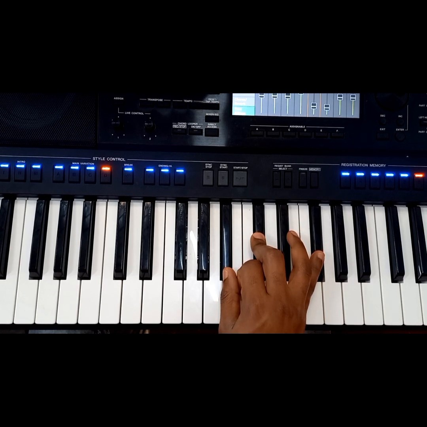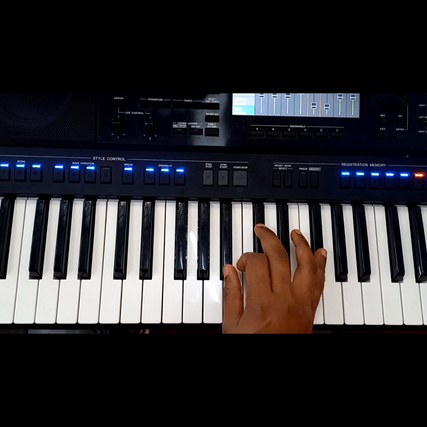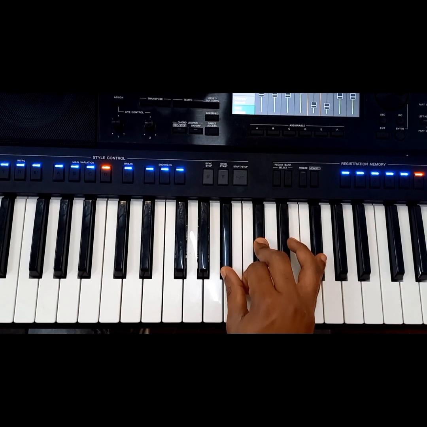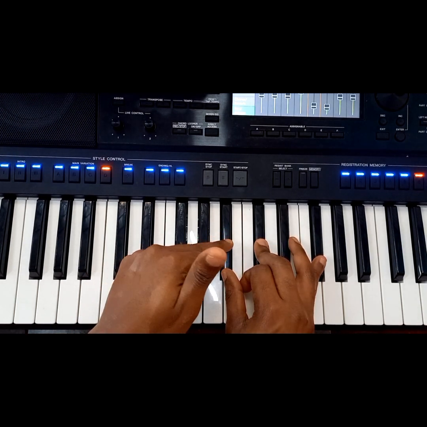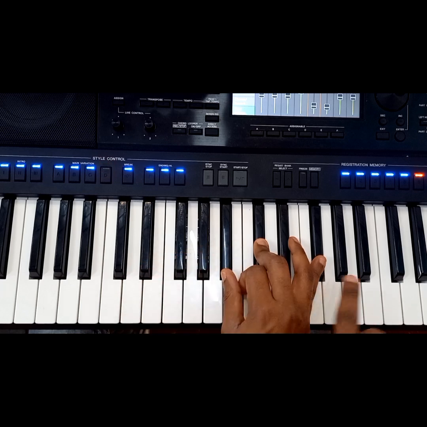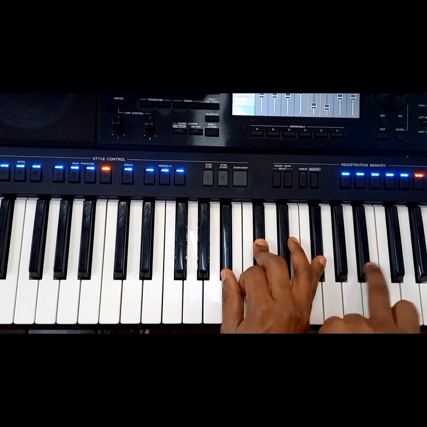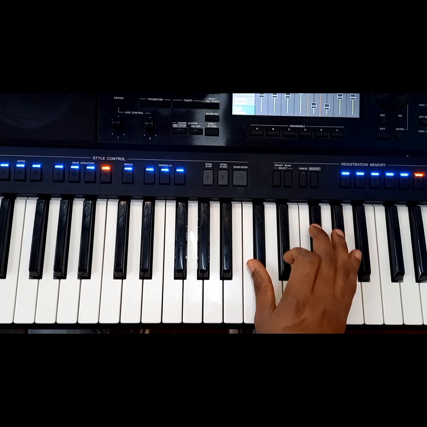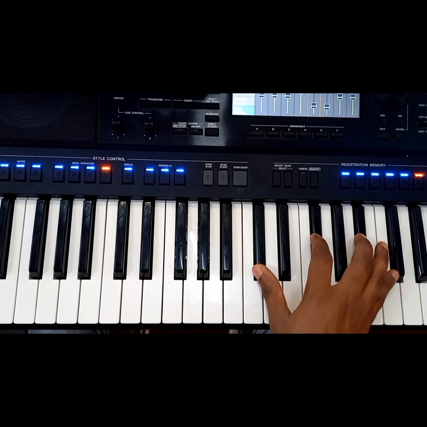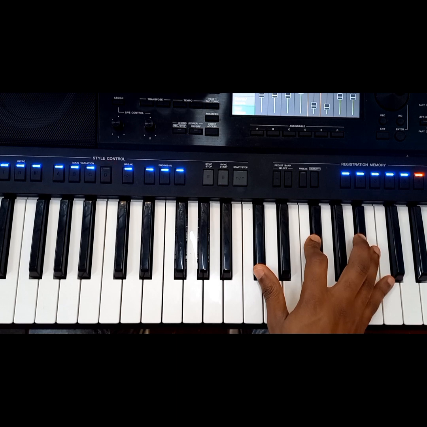Now, we create the second inversion from the first inversion. To form the second inversion of chord 1 in F sharp, we take A sharp and make it the last note. So we play C sharp, F sharp, and A sharp comes to be the last note.